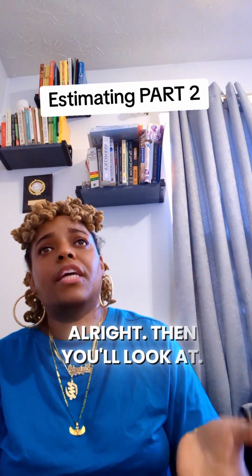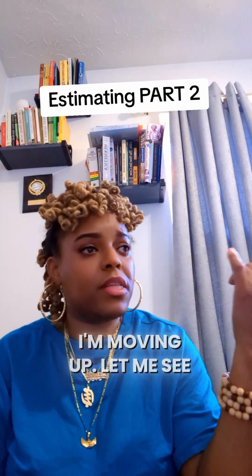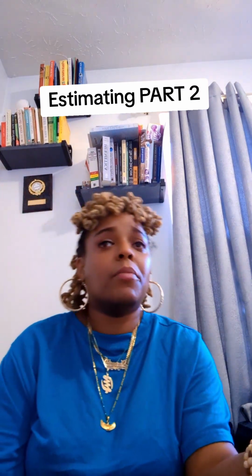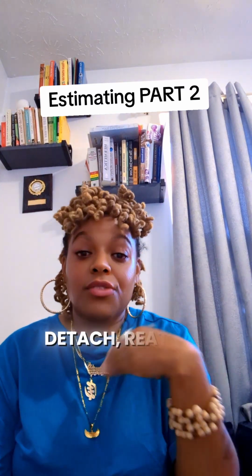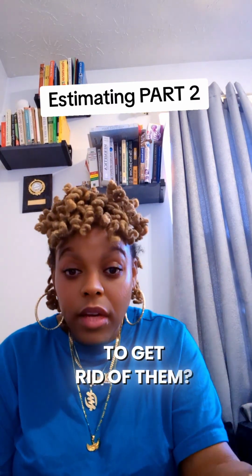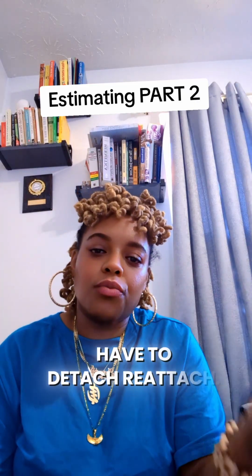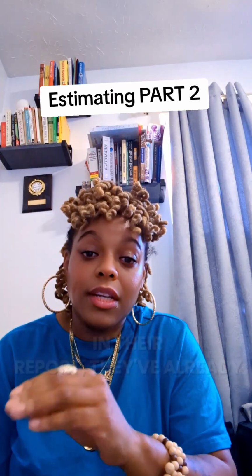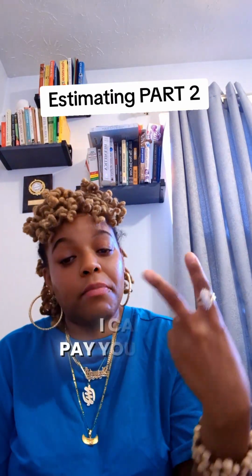All right. Then I'm moving up. Let me see the baseboards. Are the baseboards damaged? Is the shoe damaged? Then I'm going to have to detach, reattach, or I might have to get rid of them. Most of the time, you have to detach, reattach. If the mitigation company in their report has already detached and we've paid them, I can't pay you twice.